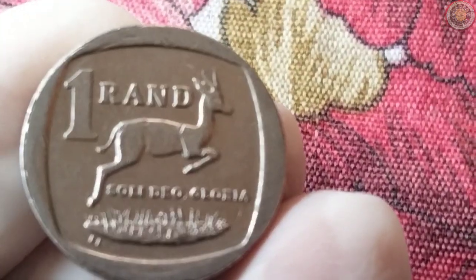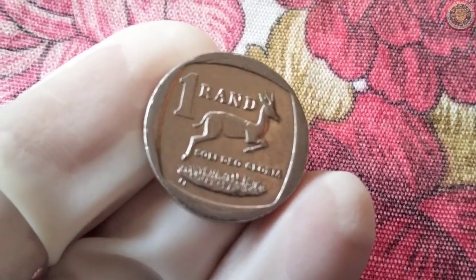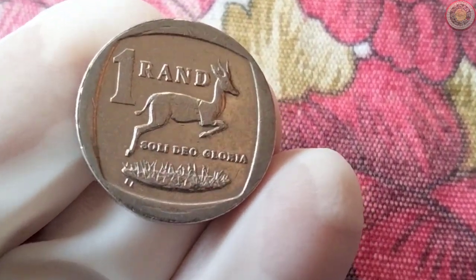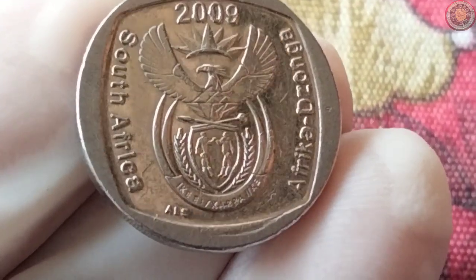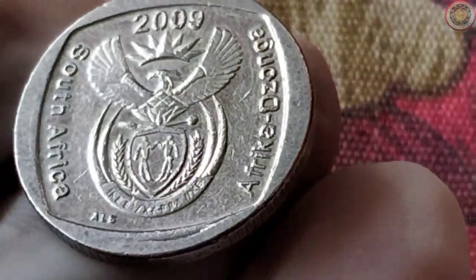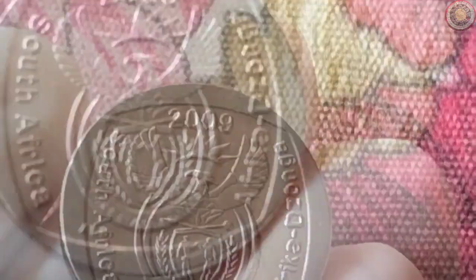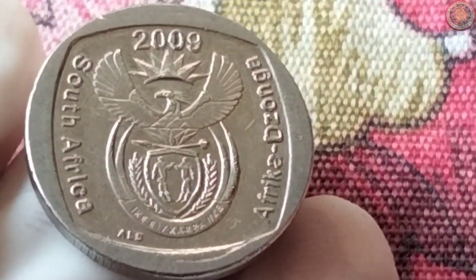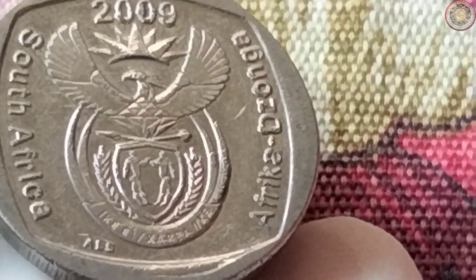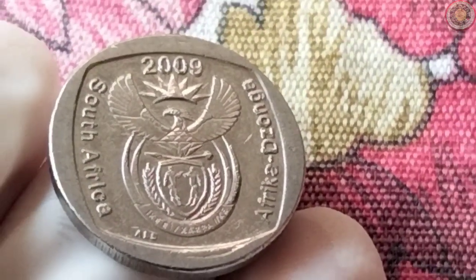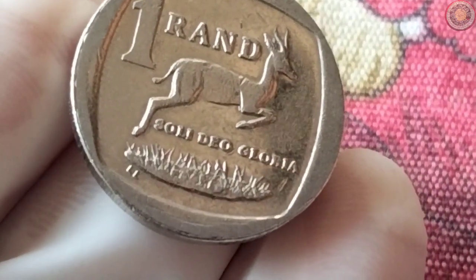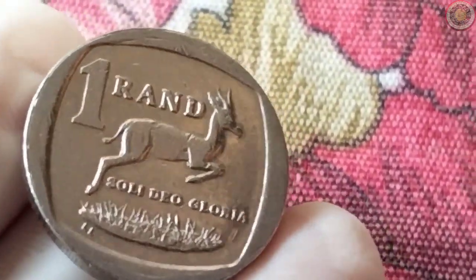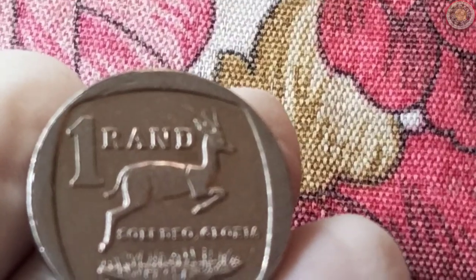Let's get started. To begin, let's take a closer look at the 2009 South African Rand coin. This coin, minted by the South African Mint, features some remarkable design elements. On the obverse, you'll find a portrait of Nelson Mandela, a symbol of South Africa's fight against apartheid and a global icon of peace and freedom. On the reverse side, there's the iconic image of a jumping springbok, the national animal of South Africa, representing agility and resilience. Now, let's delve into the historical context of this coin.